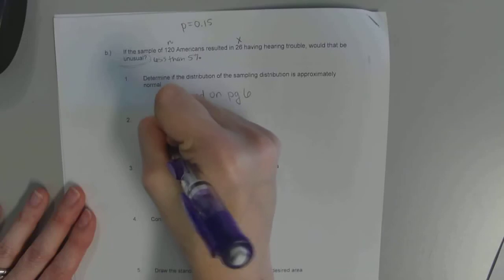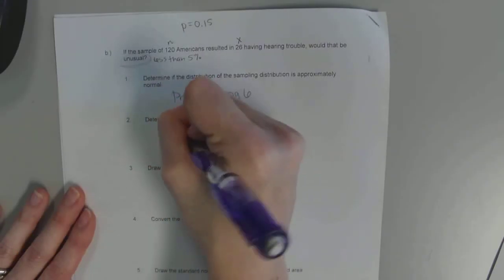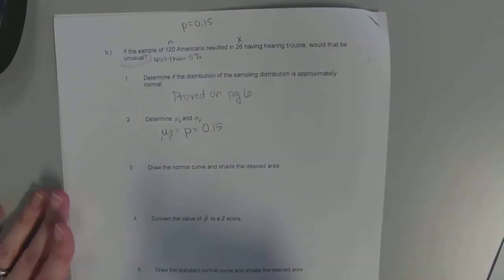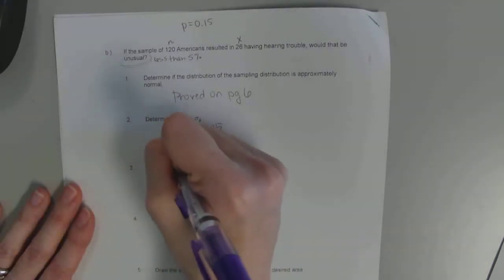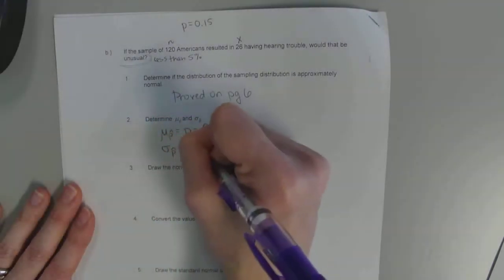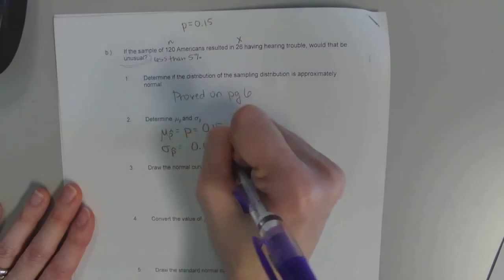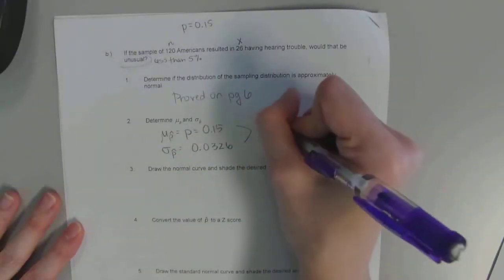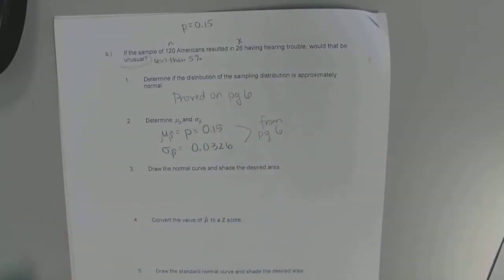Mu of P hat, let's write it down just to remind ourselves. Mu of P hat was P, which was 15%. We would expect 15% to have hearing issues. And sigma of P hat, we had to calculate, but we already did that, so let's just write that down, 0.0326. Again, these are from page 6. If you need to be like, where did these magic answers come from? Those are from page 6. We already did that.